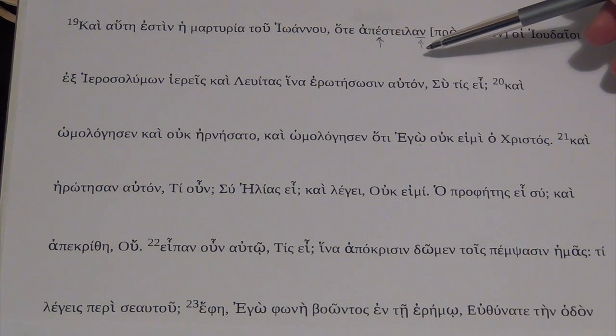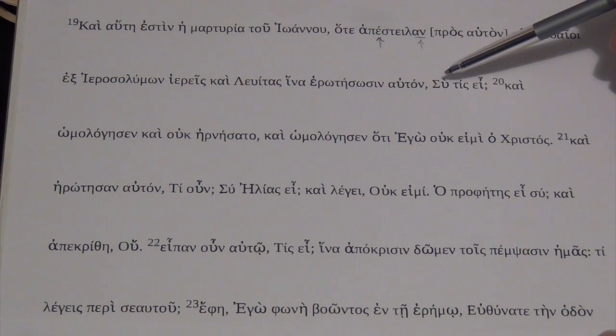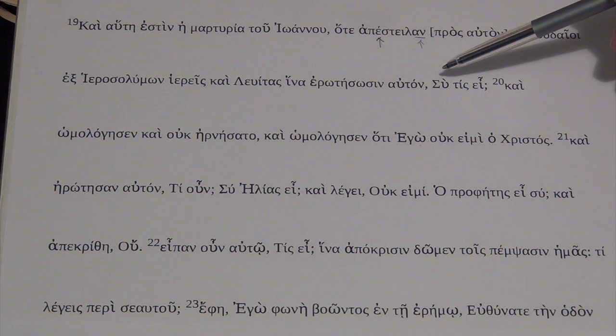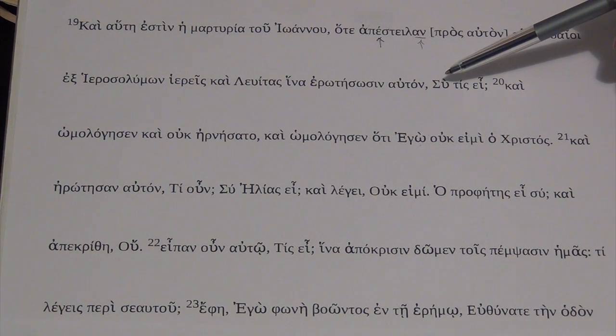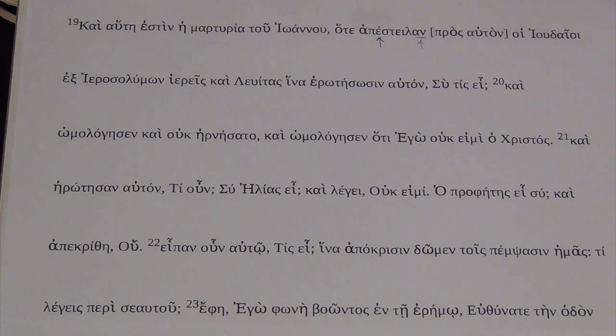They sent priests and Levites to ask him, who are you? They put the question in its direct and original form, whereas English would often make it into what's called an indirect question. They sent priests and Levites to ask him who he was. So in translation we may prefer to change it to that way.